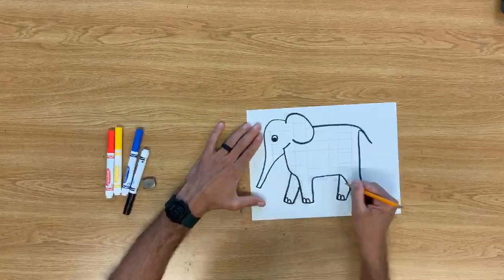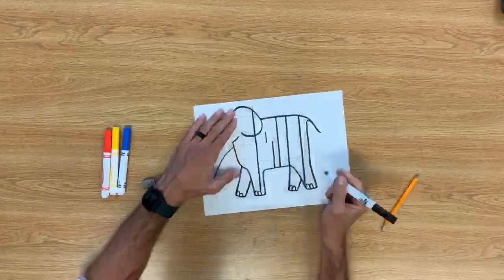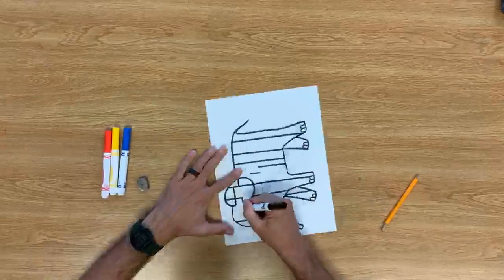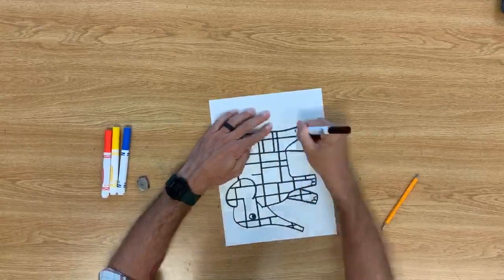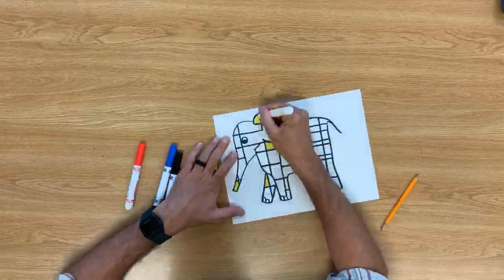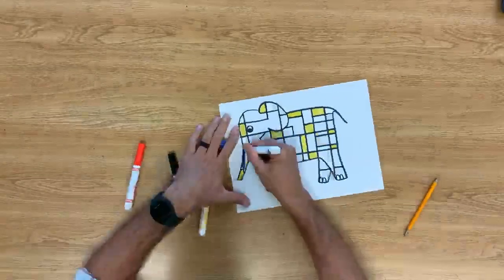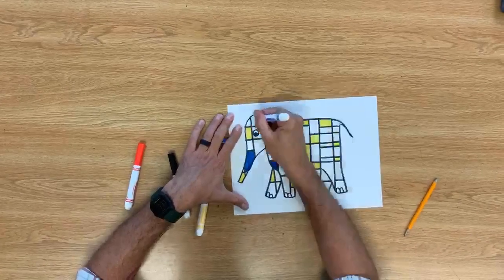And then the next step is I'm going to trace it with a black marker, just like we did in the last artwork. And we're going to use our primary colors, red, yellow, and blue, to color it in when we're all done. Basically, it's just another option for you guys if you think you want to make your artwork a little different and maybe make it a little bit more challenging.